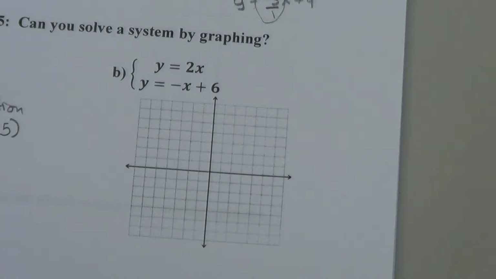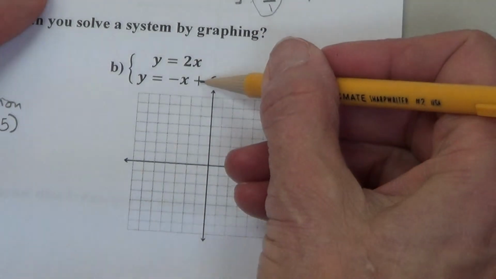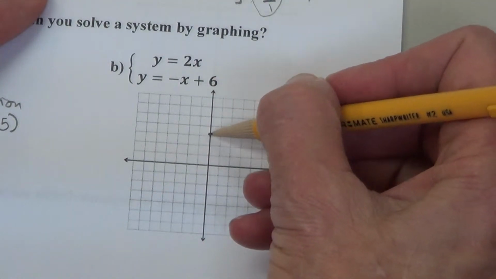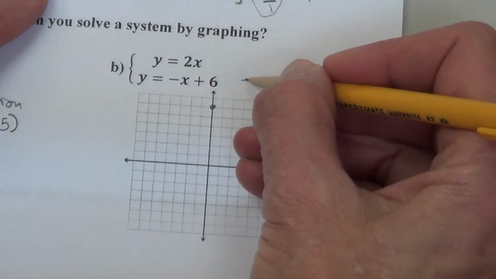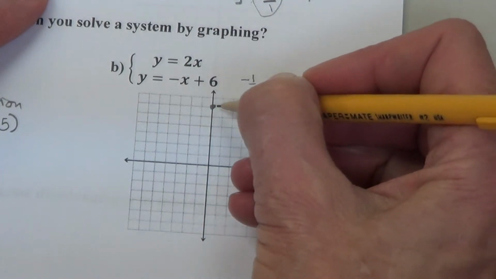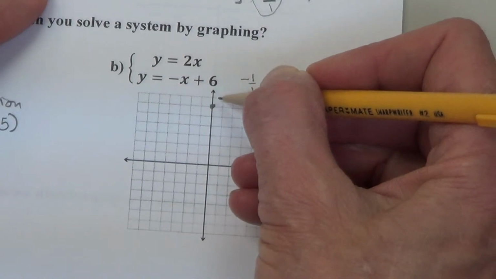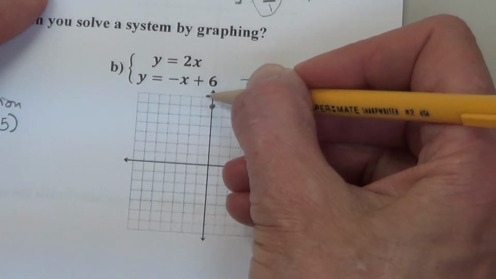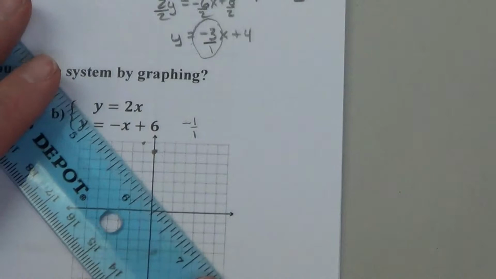Okay, next one. We're asked to graph these lines now. And I hope that I have my straight edge here. There it is. To graph these lines, I would go to the y-intercept of 6. 1, 2, 3, 4, 5, 6. My slope is -1/1. Never ever fall. Remember, I always teach you guys to rise, and then if it's negative, run to the left. So we rise 1, and we run 1 to the left. So there's the 2 points for this line.